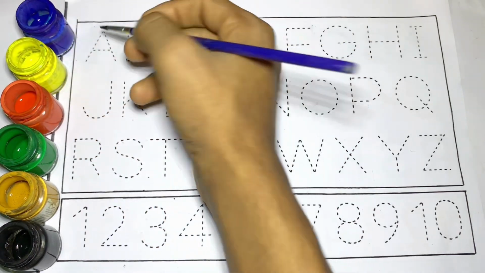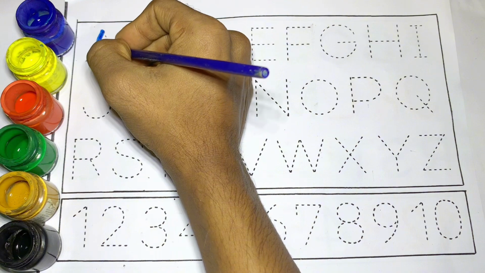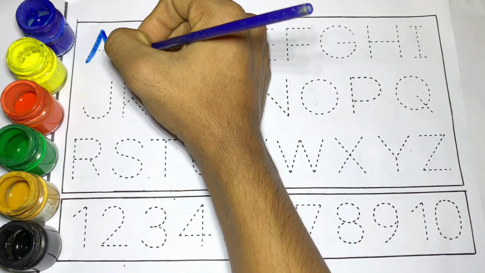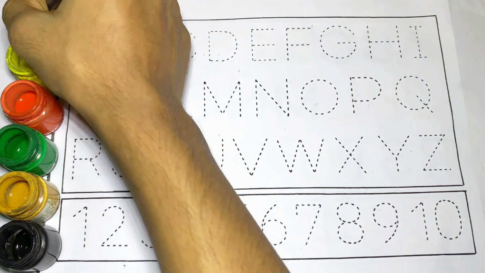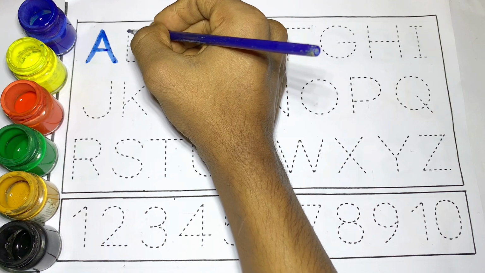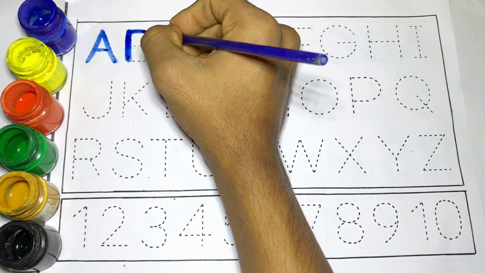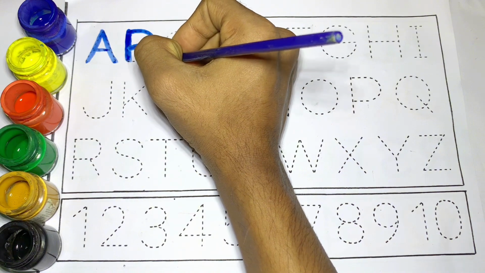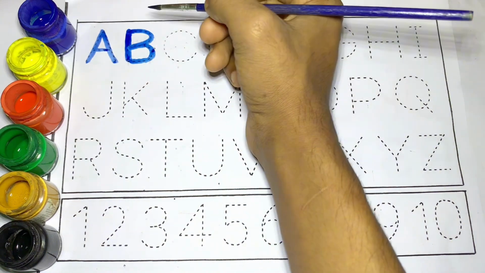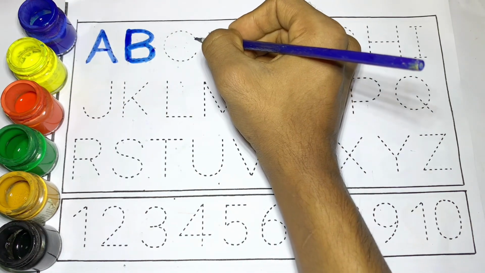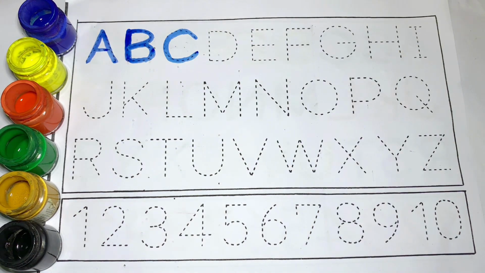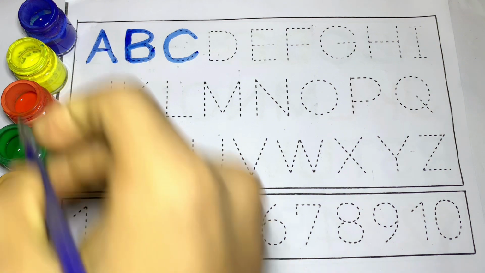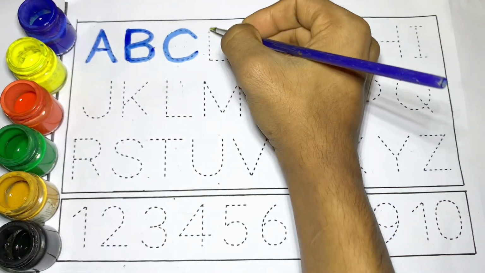Kids first draw A for apple, A for aeroplane, and use blue color. Kids again use blue color and draw B for ball, B for bat. Kids now draw C for cat, C for car. Kids now draw D for dog, D for doll, and use yellow color.